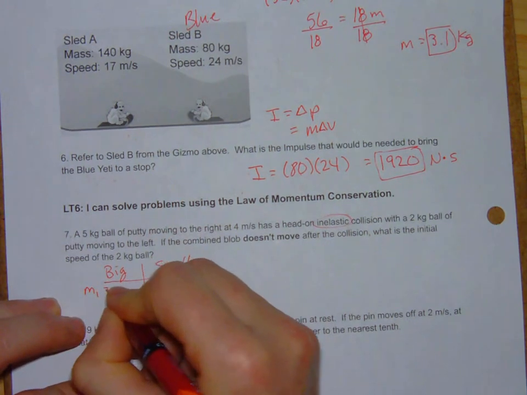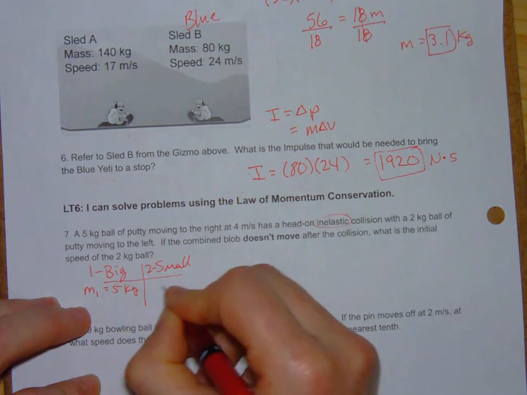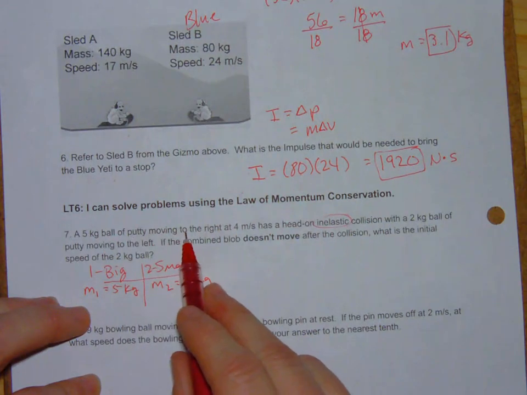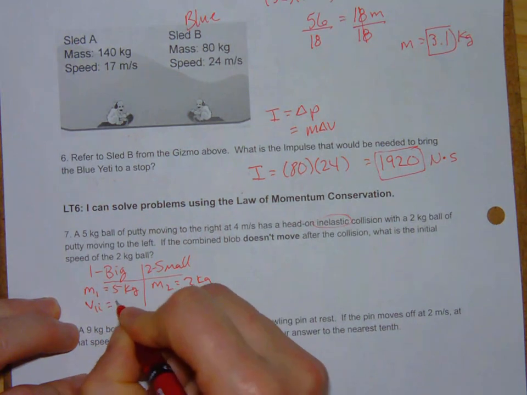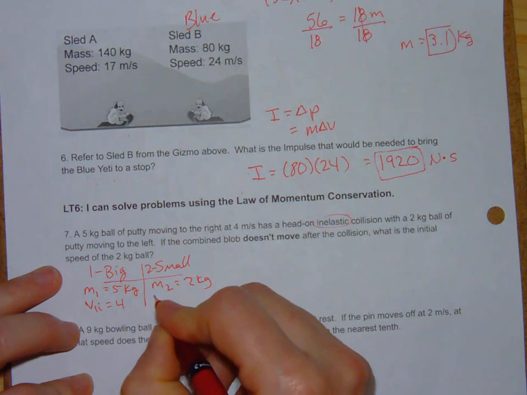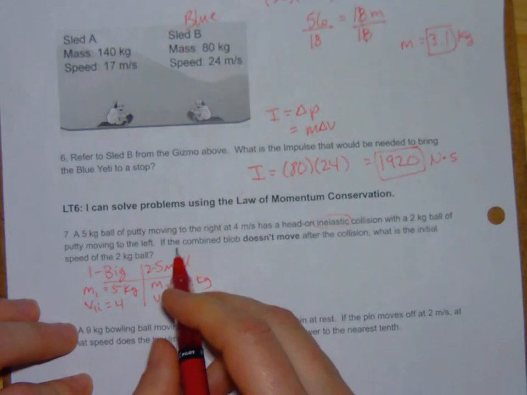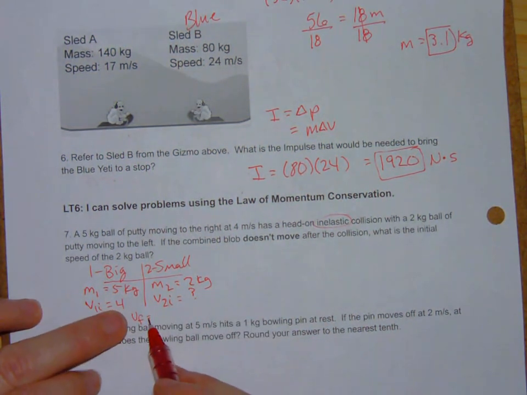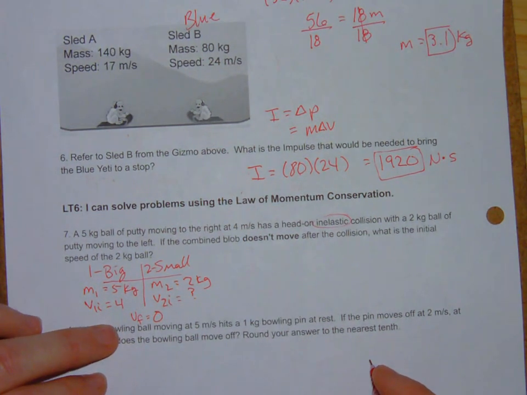So the mass of the big one is going to be 5 kilograms. Mass of the small one, 2 kilograms. The 5 kilogram ball is moving to the right at 4 meters per second, so V1I is 4. We are looking for the initial speed of the 2 kilogram ball, so we are looking for V2I. And what was getting people on the learning target is that for this one, we know the final speed because the combined blob stops. So the final speed is 0.